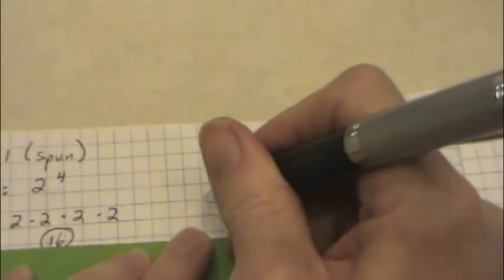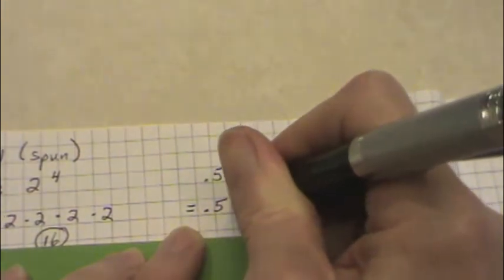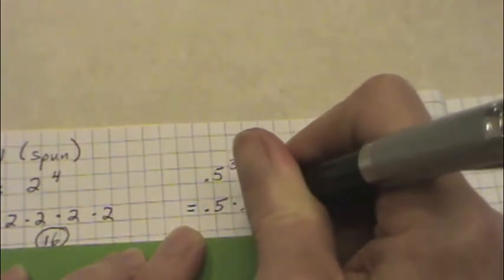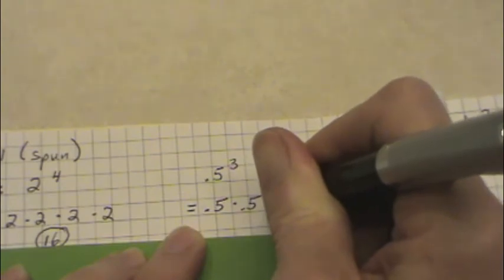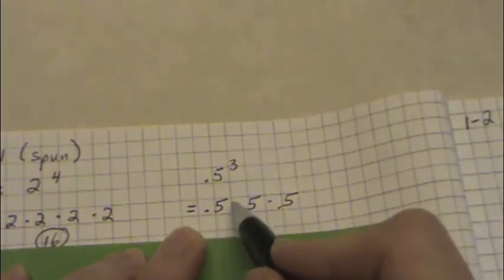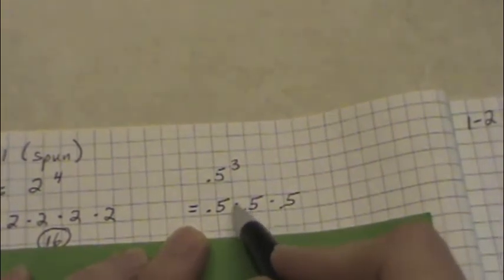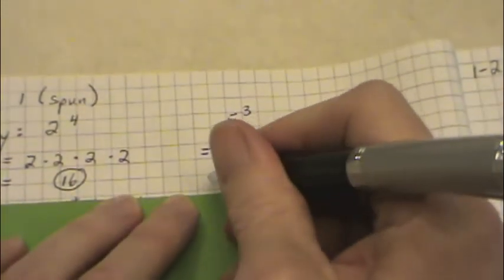Okay. Now the next example I give, 0.5 cubed. Don't forget about the decimal points. That is equal to 0.5 times 0.5 times 0.5. And be careful about the different symbols that you use. Make sure your decimals are down lower than your multiplication dots. Otherwise, it just gets hard to read.